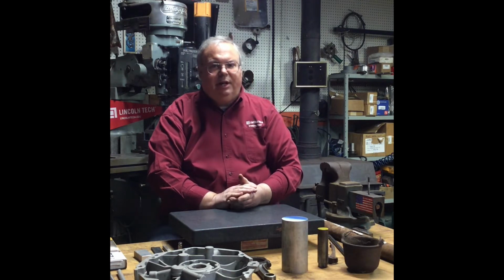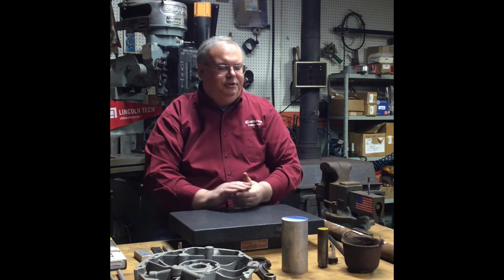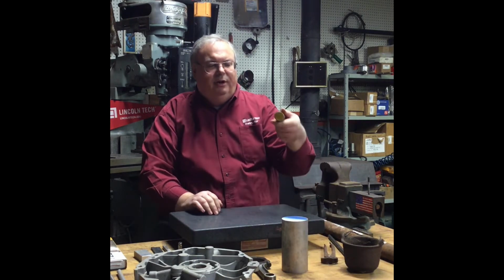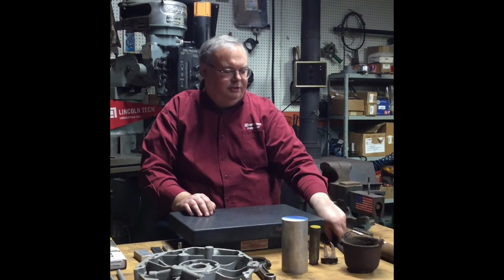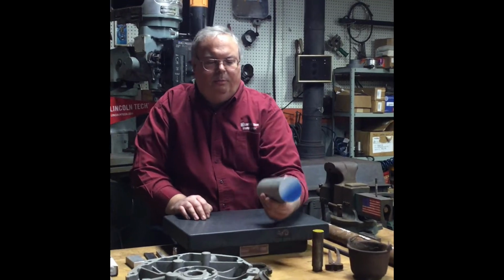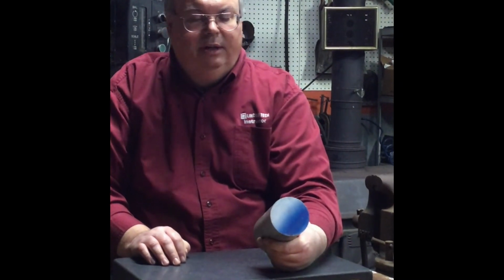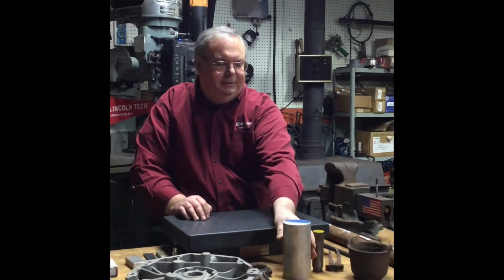So the second identifier is going to be the color code. Materials, when they come from the steel mill, are generally color coded. You'll see this yellow on the end of this bar, some red spray paint on the end of this bar. This is a blue and a white color code. It actually indicates an alloy. So the material will be color coded.